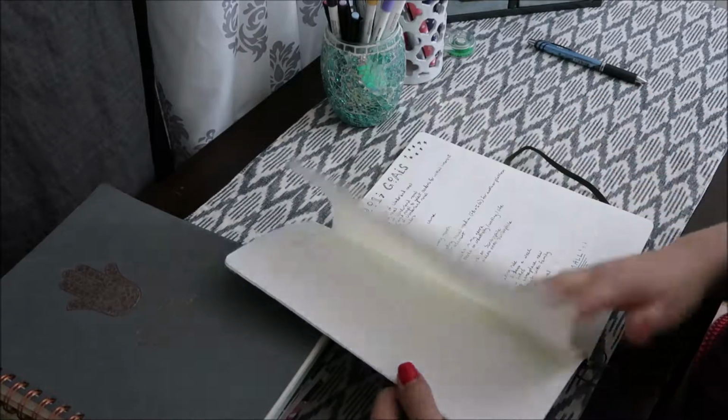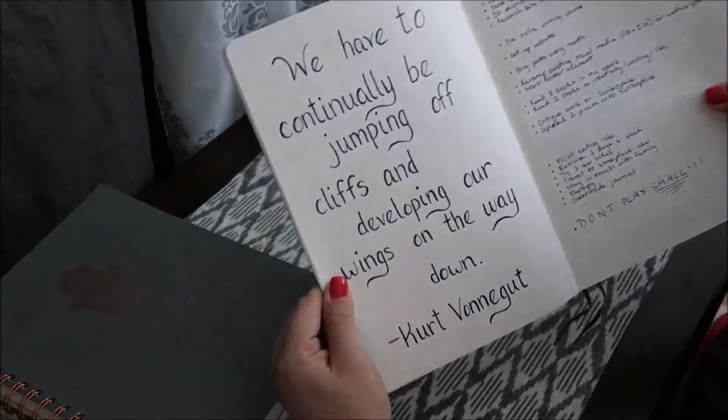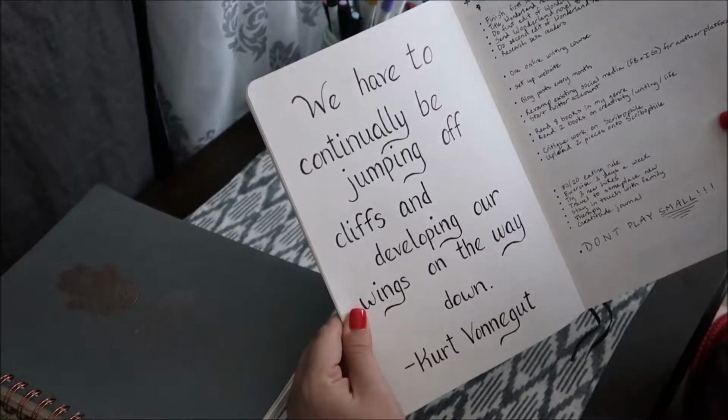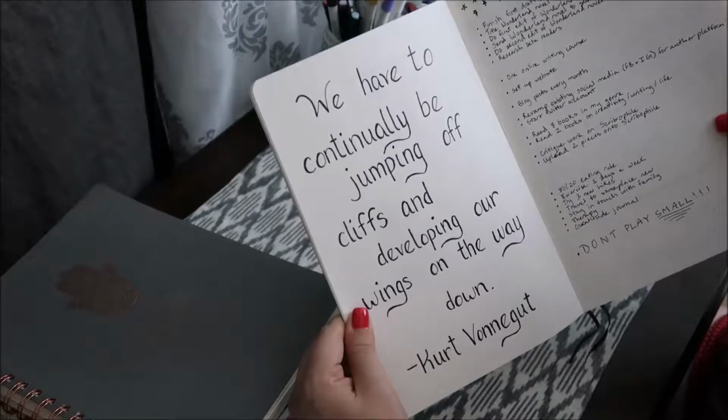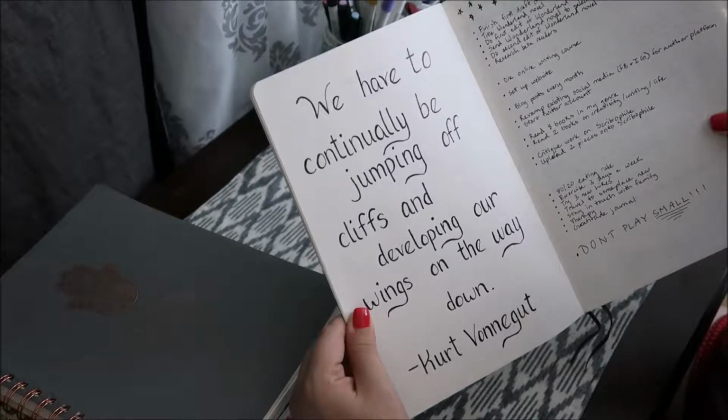I like it. So I start with a fun quote. "We have to continually be jumping off cliffs and developing our wings on the way down."